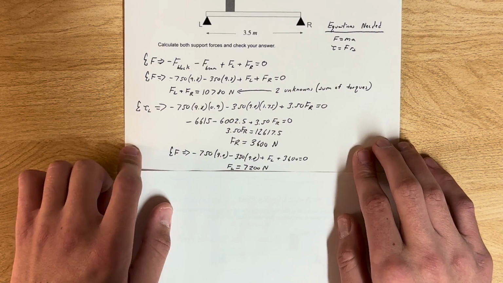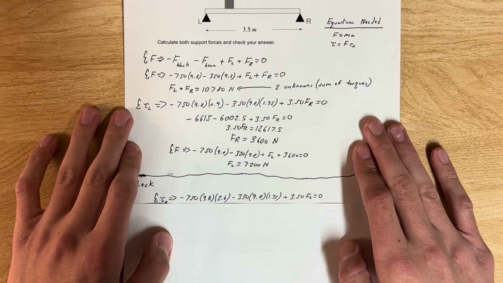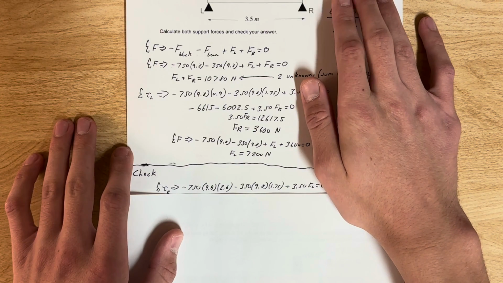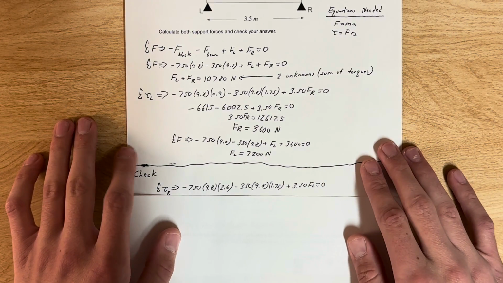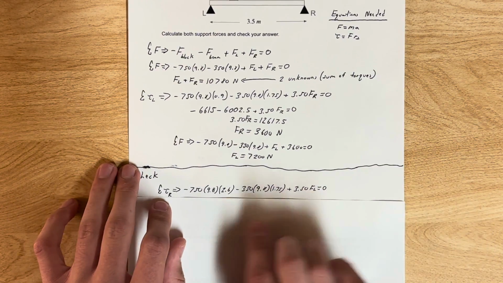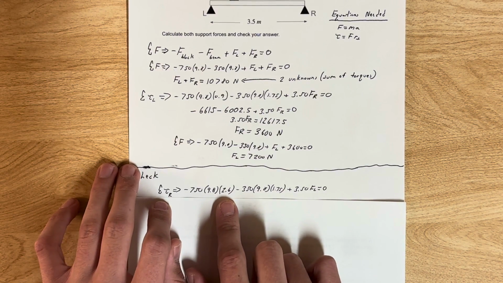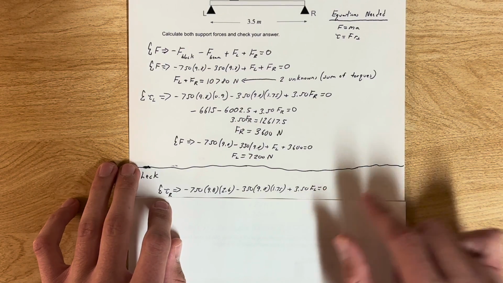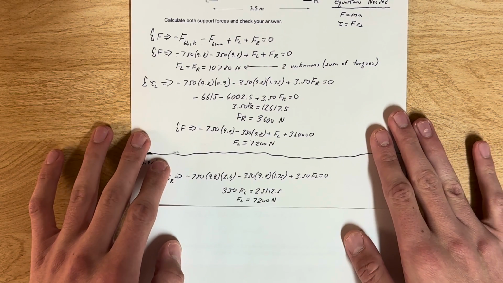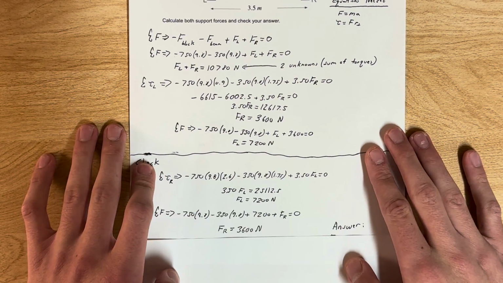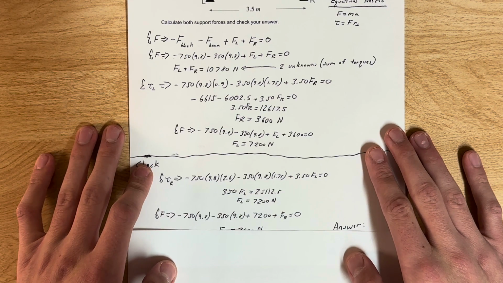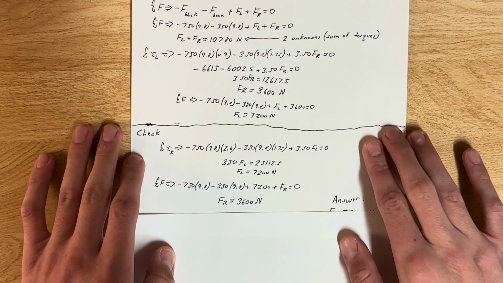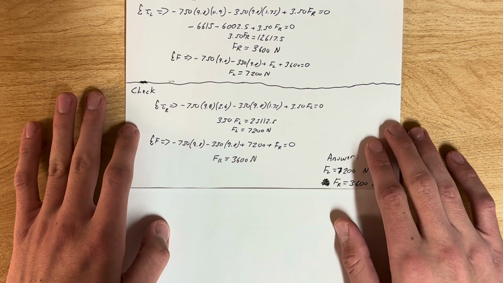If you wanted to check your work, you would simply do the sum of the torques based off the right end. And to do the sum of the torques based off the right end, you would change the distances to how far they are from the right end, and then you'd solve for the left end, which is 7,200, and then we plugged it back into the force equation and got the force from the right end is 3,600. So that means that we were right.